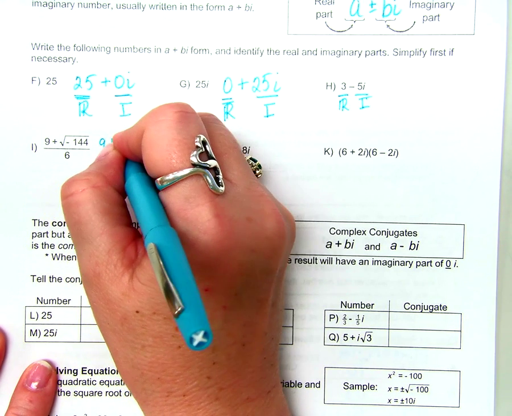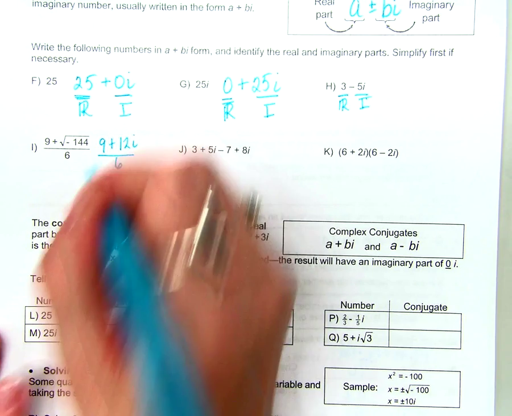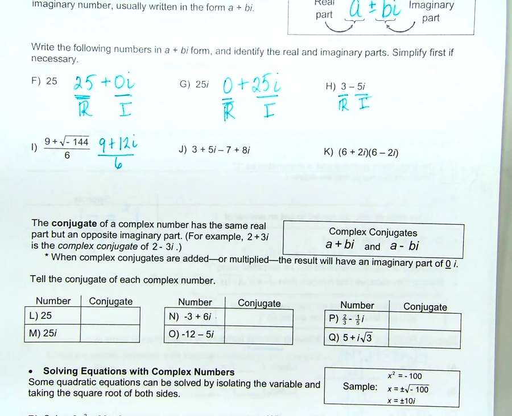Nine plus 12i over 6. Is that where you're stopping? You can divide everything by 3? No? I don't want to do that. I suppose you could. Why would it be 4/3? It would be 3/2. Okay. It's okay.